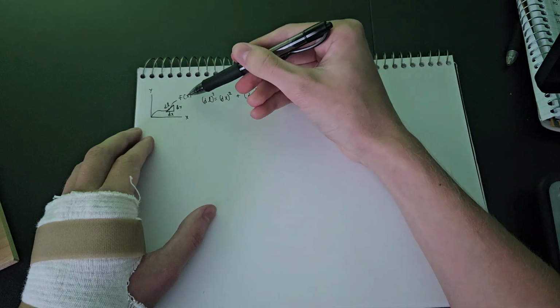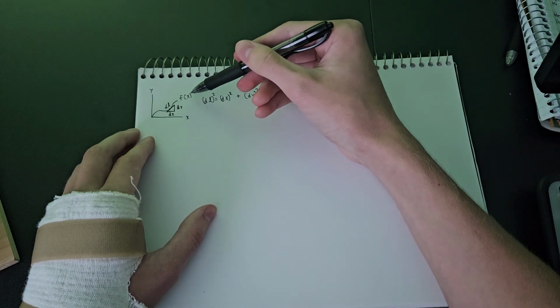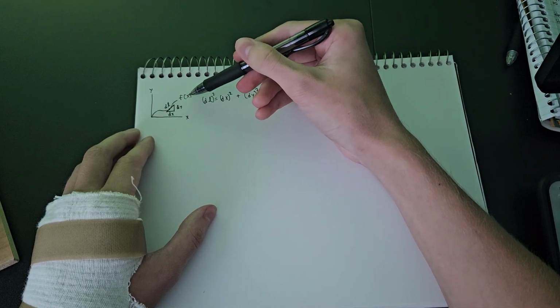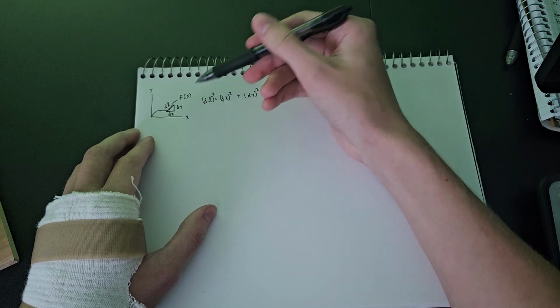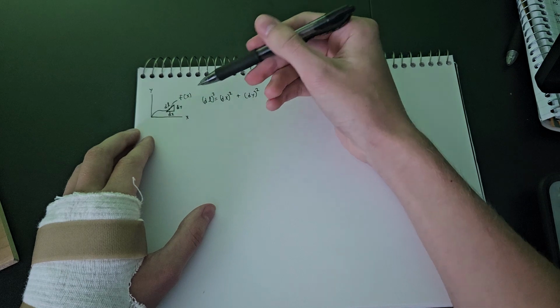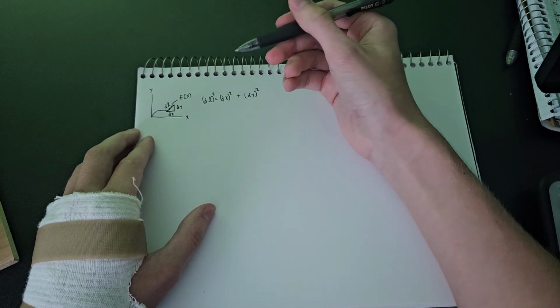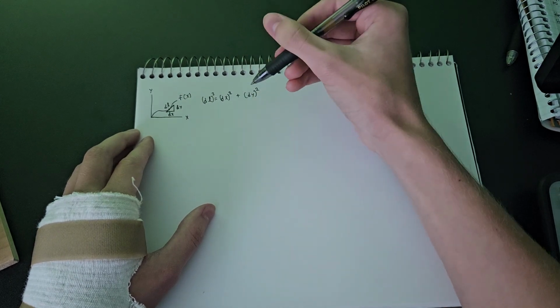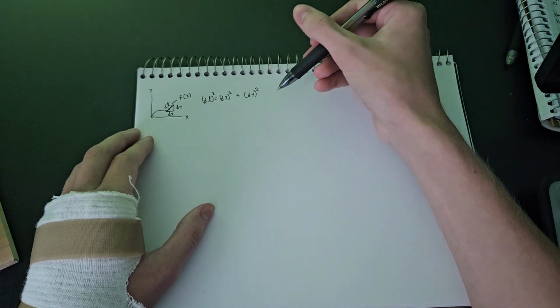Sometimes they'll give you a function where it's f of x, where x is the independent variable, and sometimes they'll give you an equation where it is f of y, where y is the independent variable. So that's why I will show you later, there's two forms of this equation.